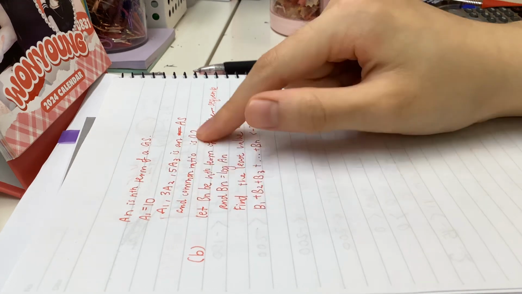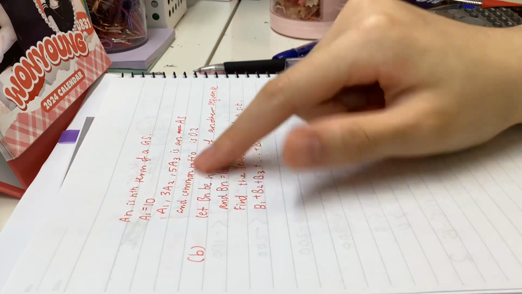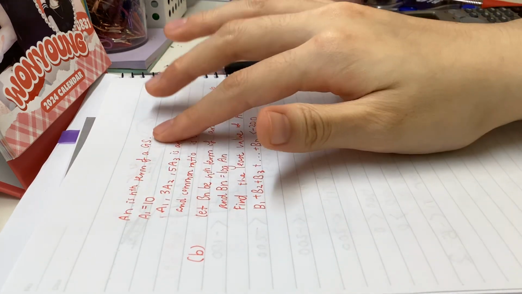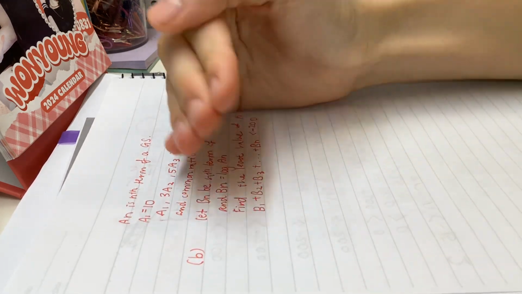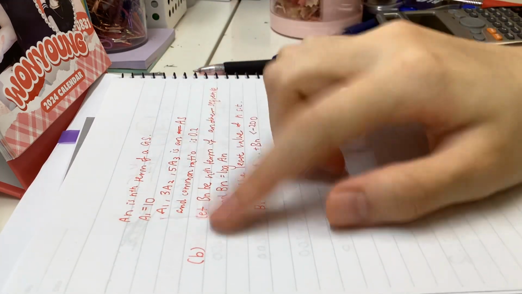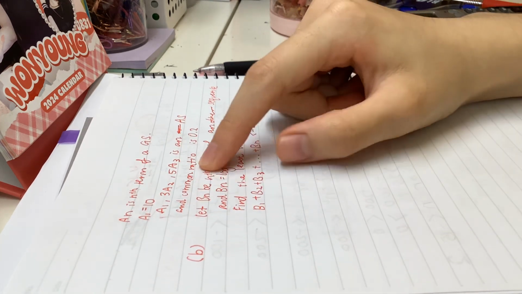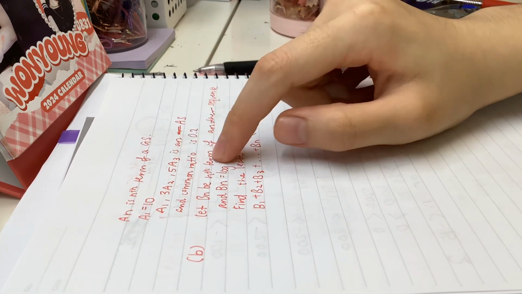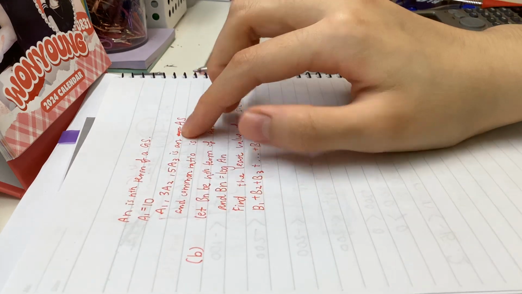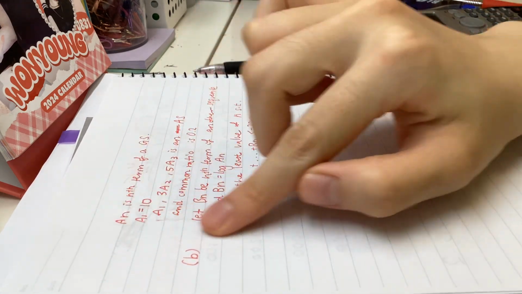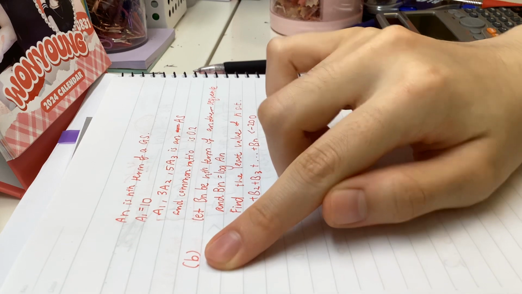So this is actually part A of the question, and the question only gave this up till here. But I solved A, which is the common ratio, and this is actually information for part A. So now let's take a look at part B.